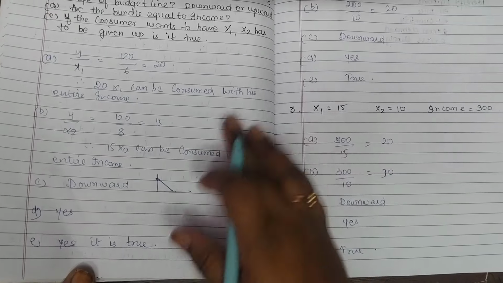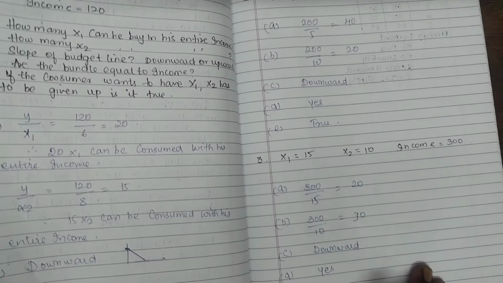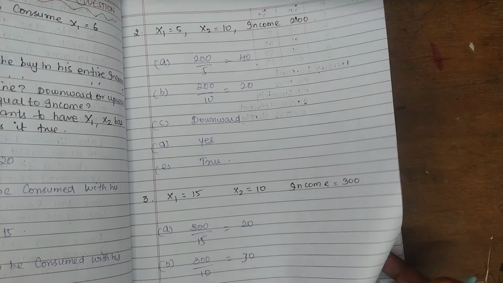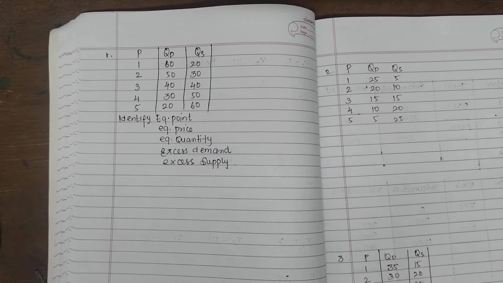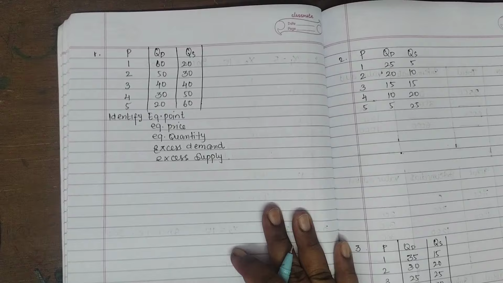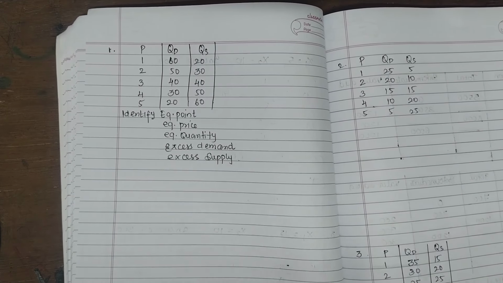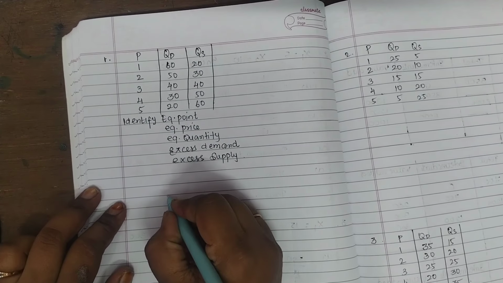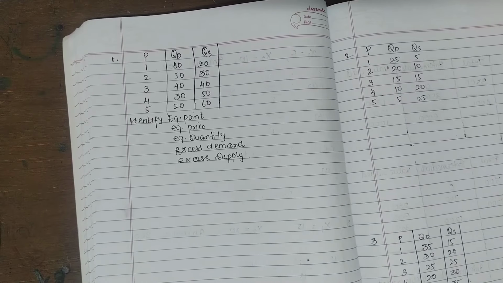So this is your model paper. Each question and answer, you just got the idea how you need to answer. Similarly, let's go with the second practical oriented question. What you need to do, the methods are very much the same. Okay, go with this.